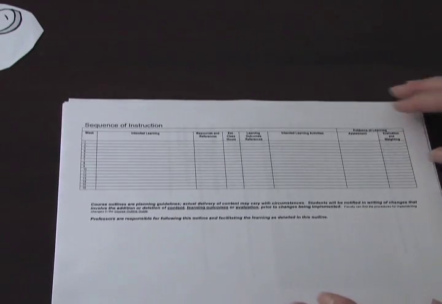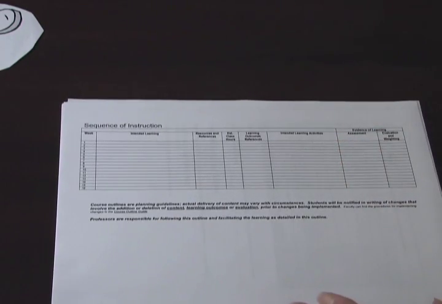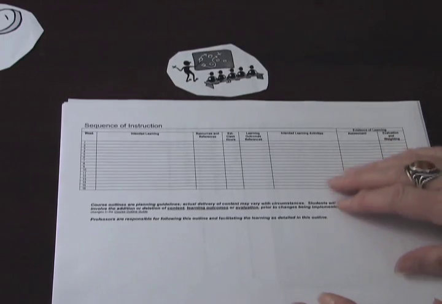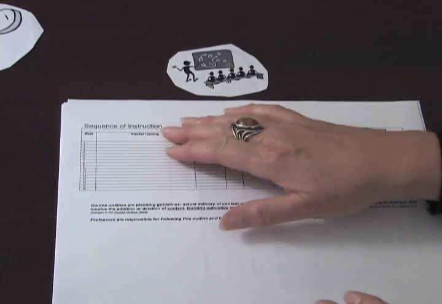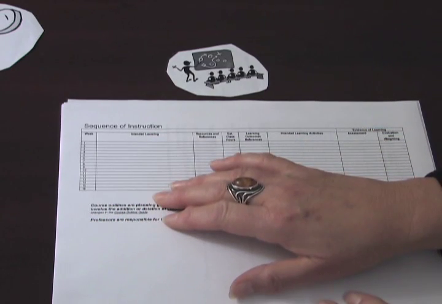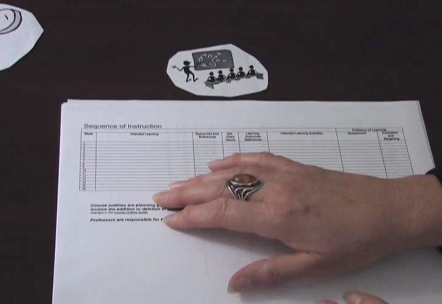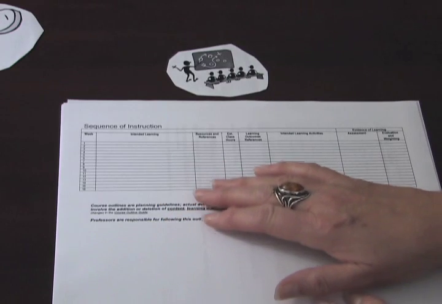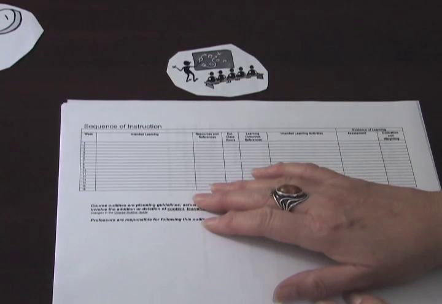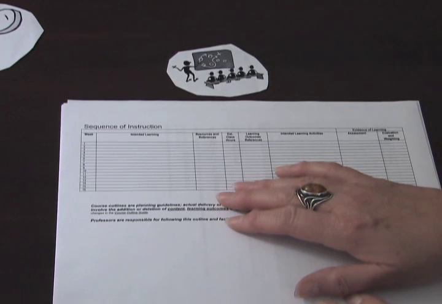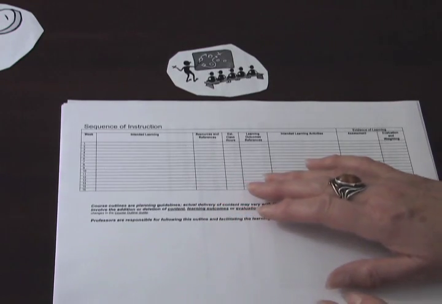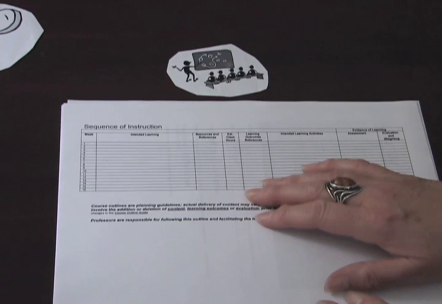The next piece that you'll find in a course outline is the sequence of instruction. This, of course, is very, very specific and really talks about how you're going to teach and how students are going to learn. It has the number of weeks listed. They ask you to list, or will already be listed for you, the intended learning, really the topics that the students are going to cover, resources and references that will be available for students or that they should bring to class, approximately how many class hours will be spent on each topic, how these reference to the learning outcomes from the previous page.